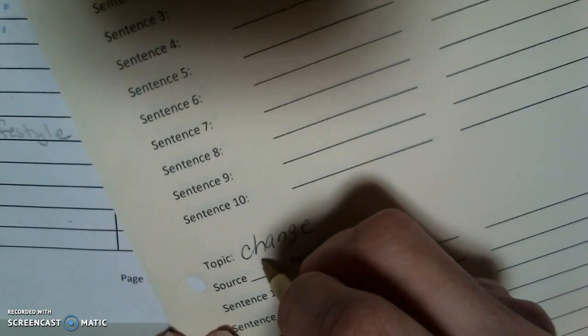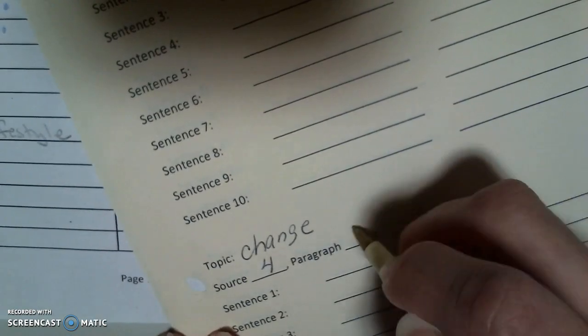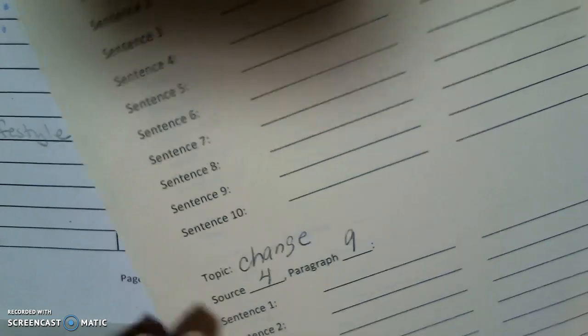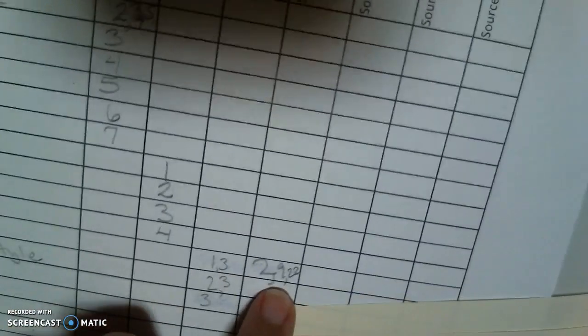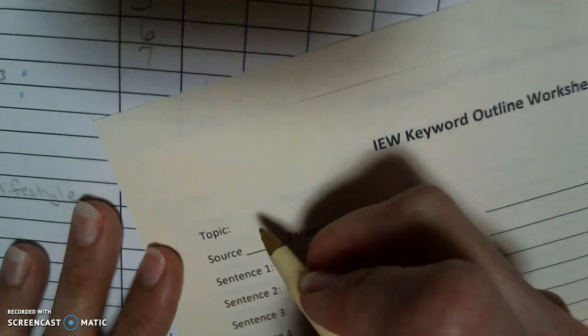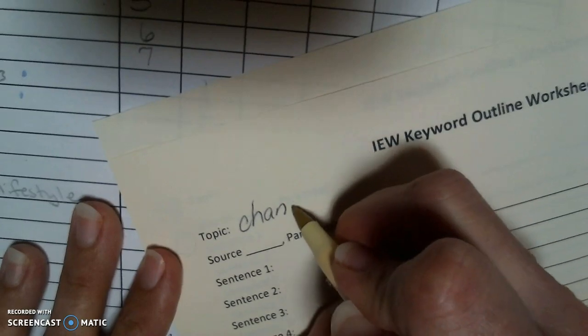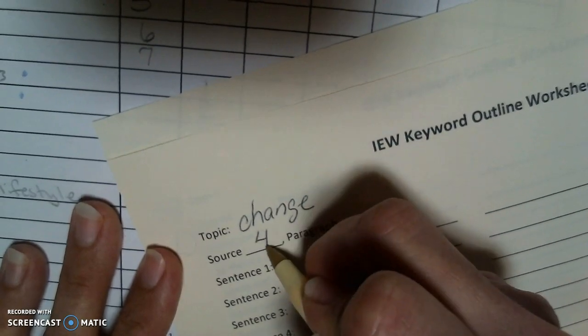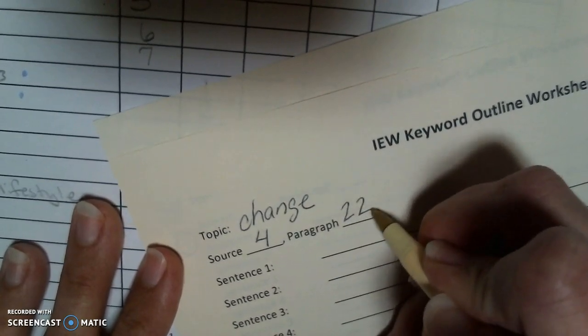Change. Source 4. Paragraph 9. Now I'm back to this one. So the topic is change. Source 4. Paragraph 22.